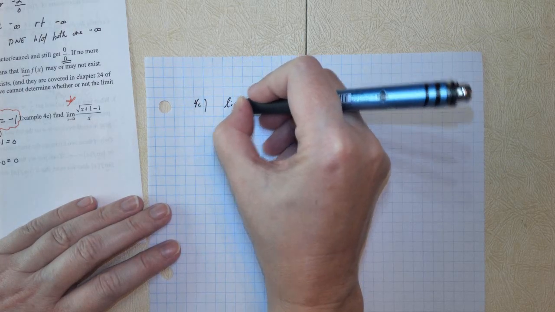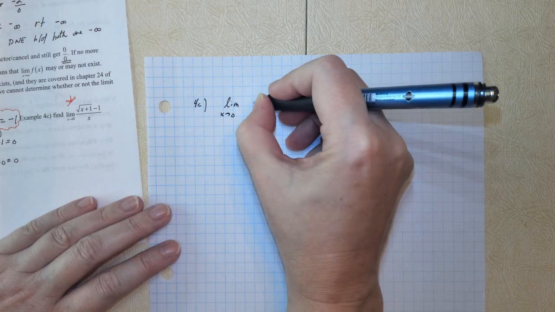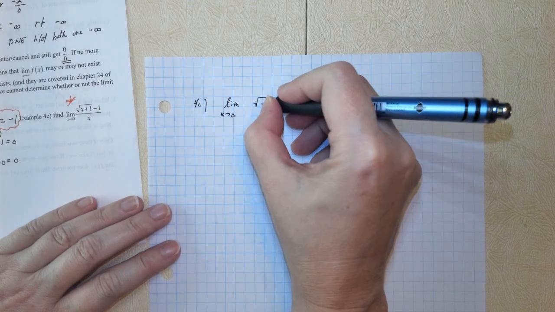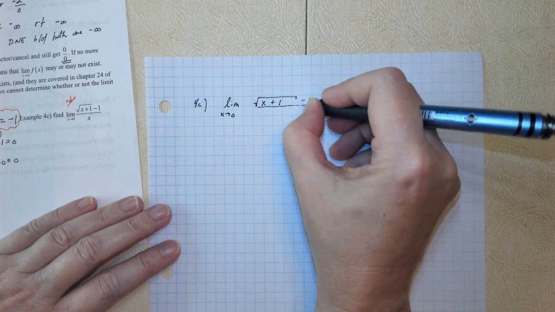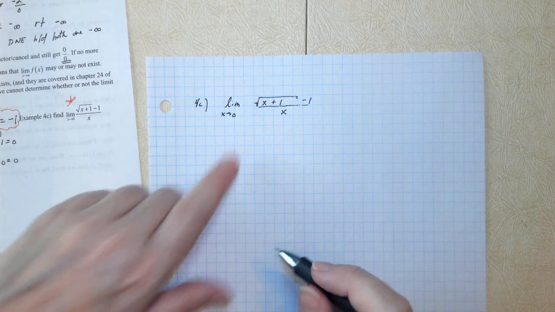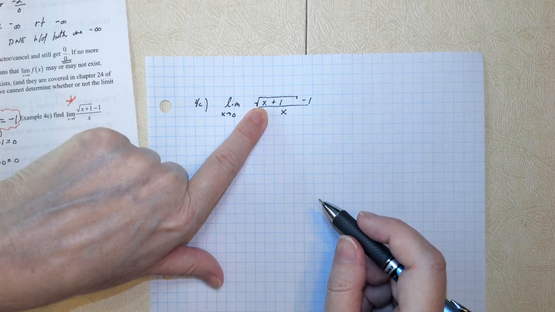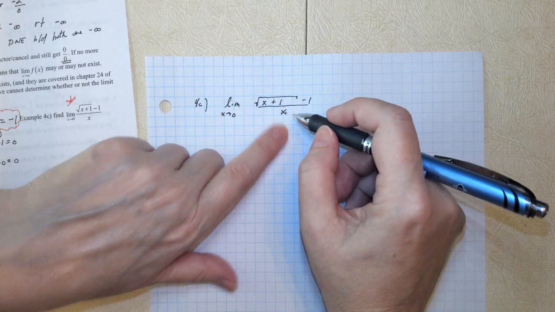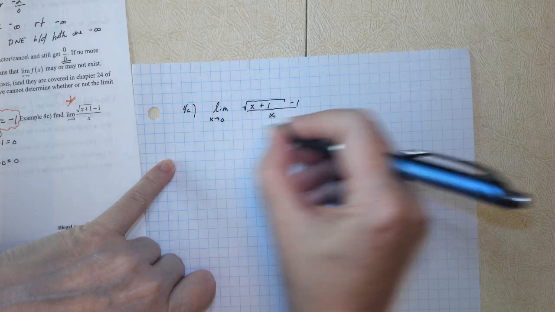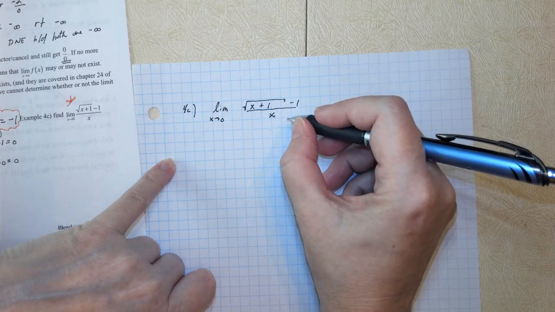And I have the limit as x approaches 0 of the square root of x plus 1 minus 1 over x. Now, if I just drop this in, visually I can see that the square root of 1 is 1, so that'll be 0 on top and a 0 on the bottom. So I know I need to do something else.